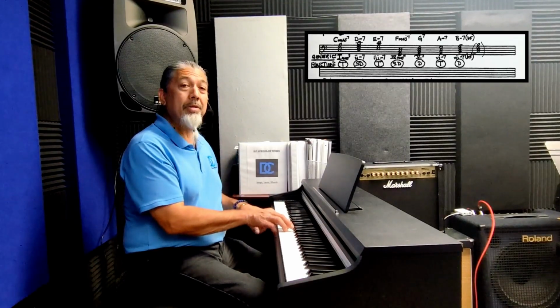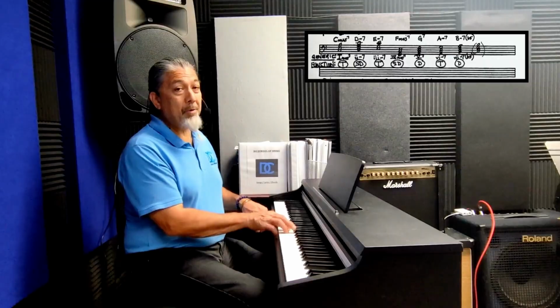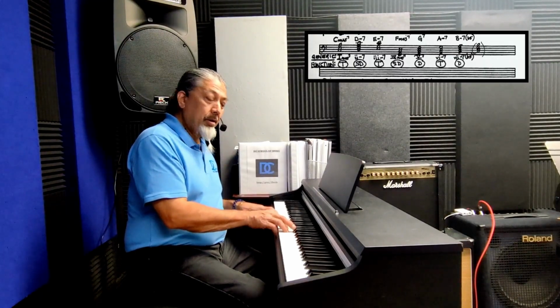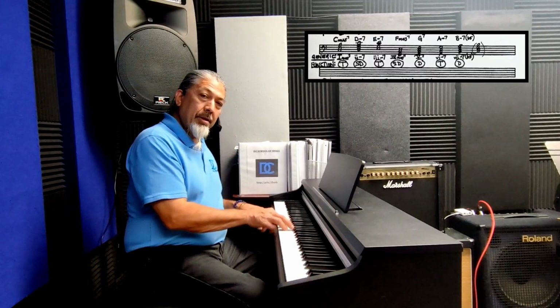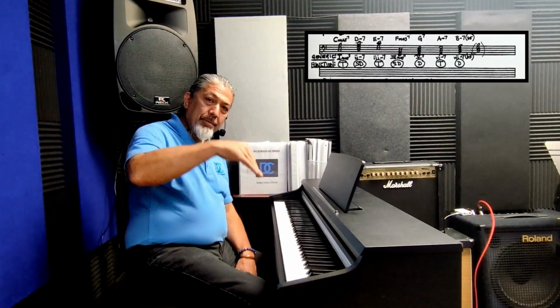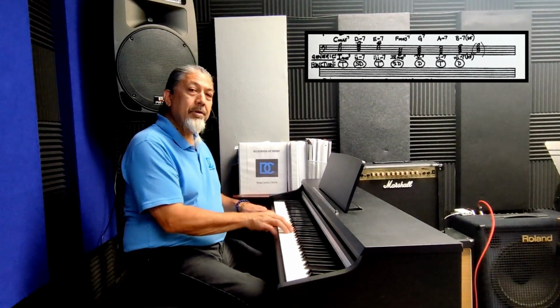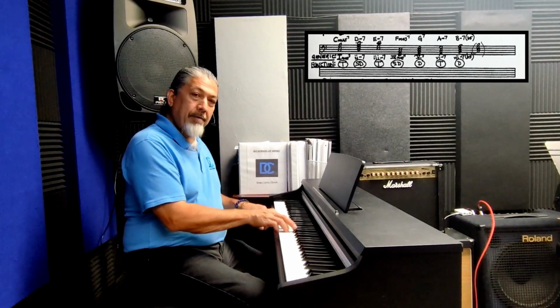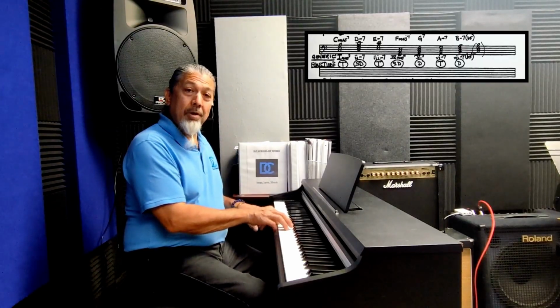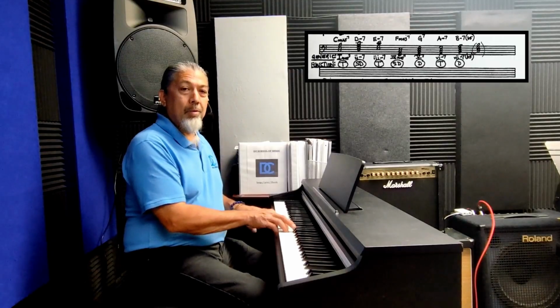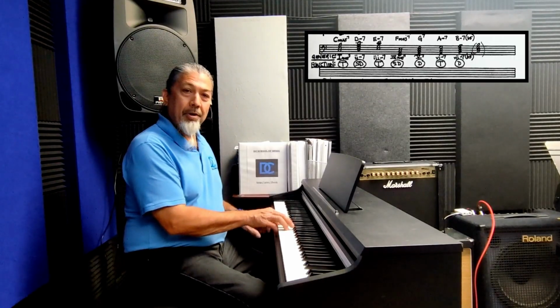Then the 4 chord is further from home. Then the 5 chord is the farthest from home. But then we're coming back down the mountain. Then we're back home again. So you can hear it kind of goes up and then it comes down. So we have C, F, G, F. Kind of sounds like songs you've heard, doesn't it? A lot of songs have this chord progression within the song.